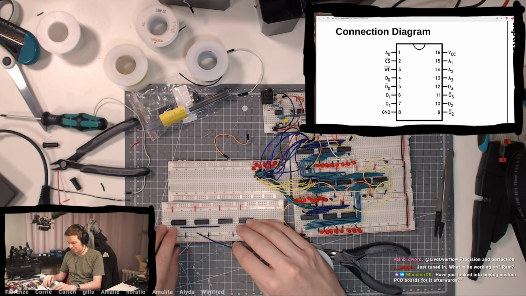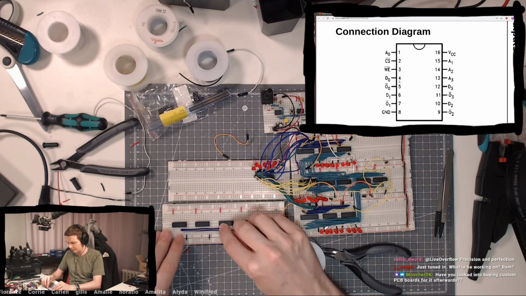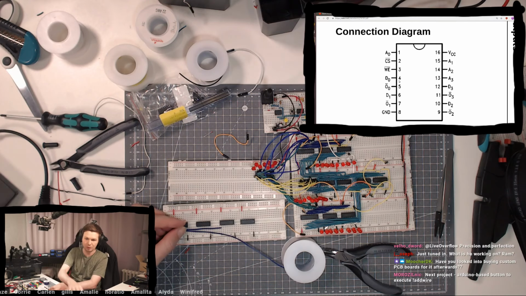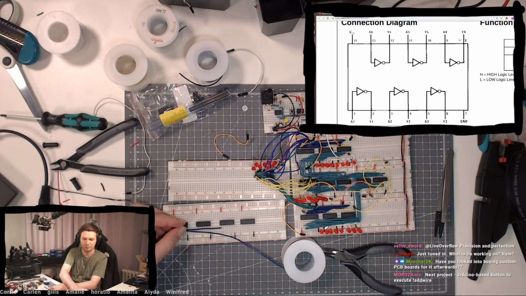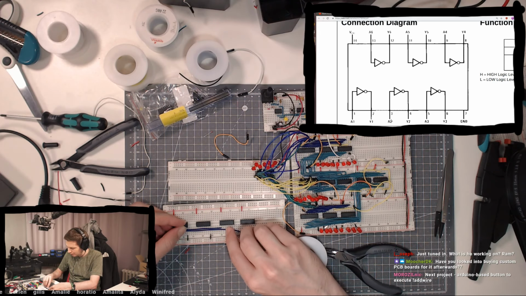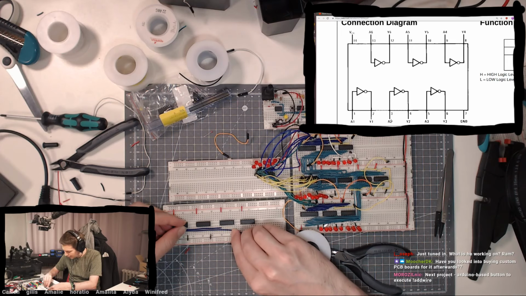So this goes from 7. So from here to pin 3. So here. So we can cut like here.